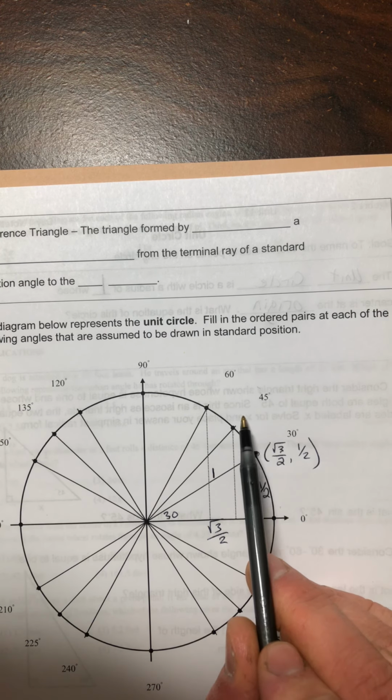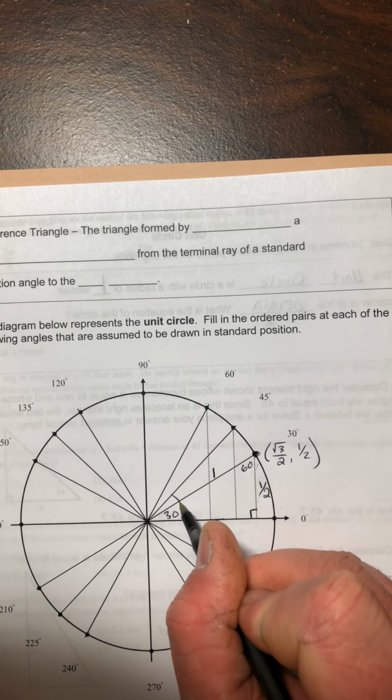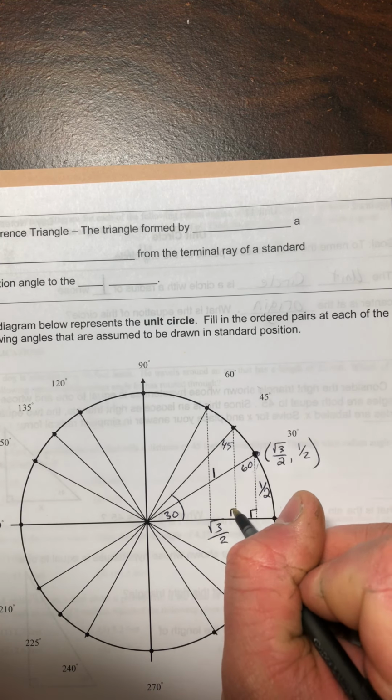Let's do a couple more. This is 45. So now, again, it gets messy. Now we're talking about this entire central angle here is 45. That would make this angle 45. Here's my other perpendicular. If you want to bring it off to the side, you can. So 45, 45, 90.